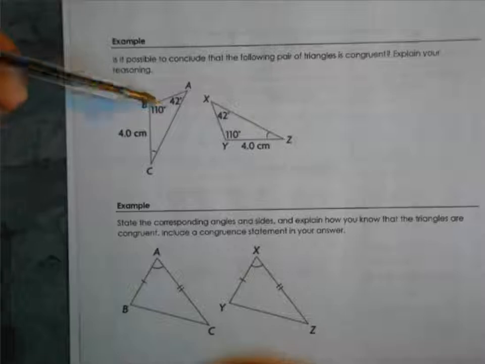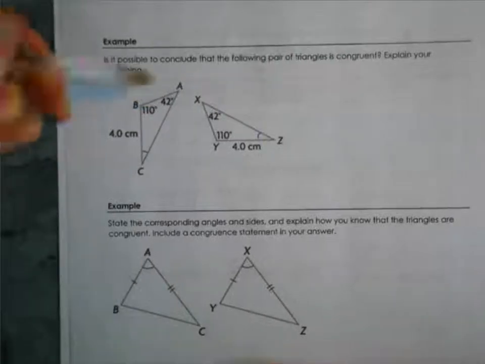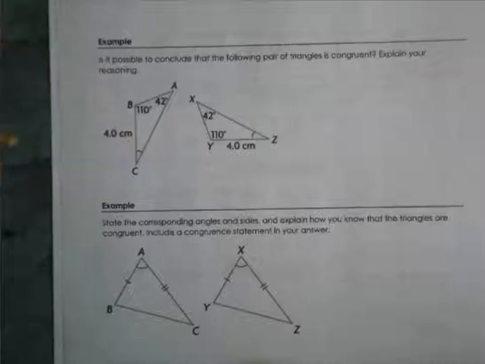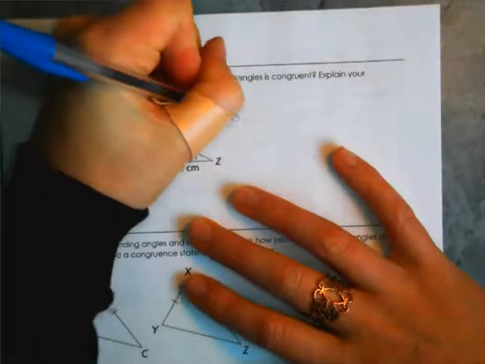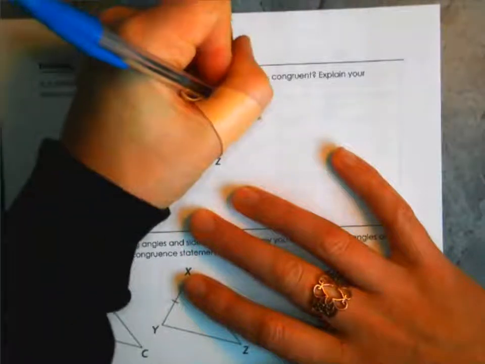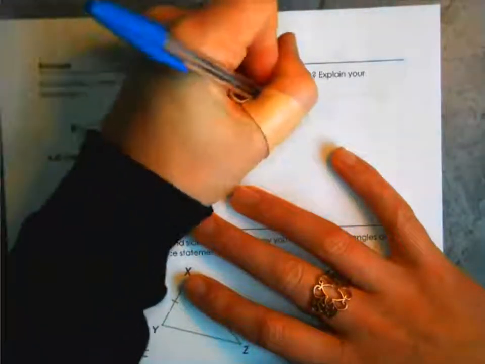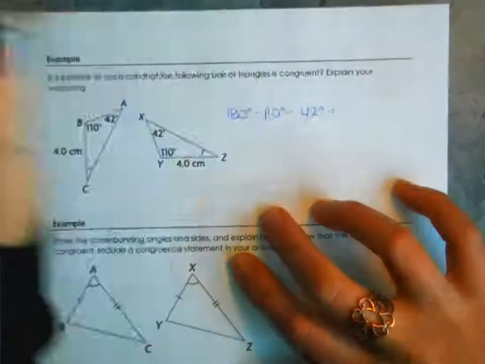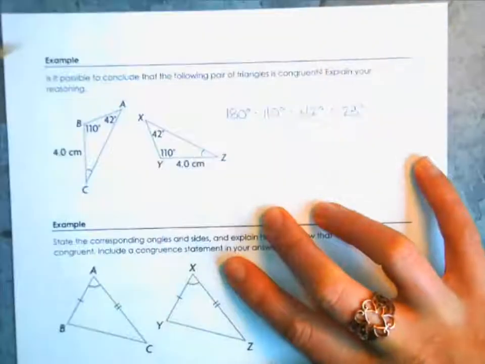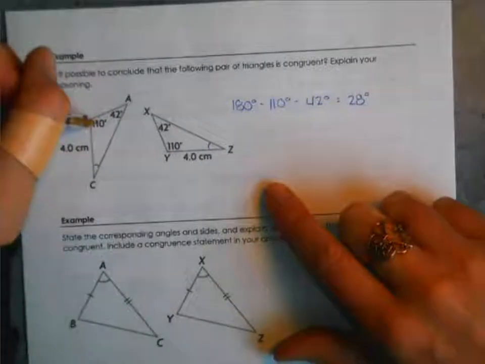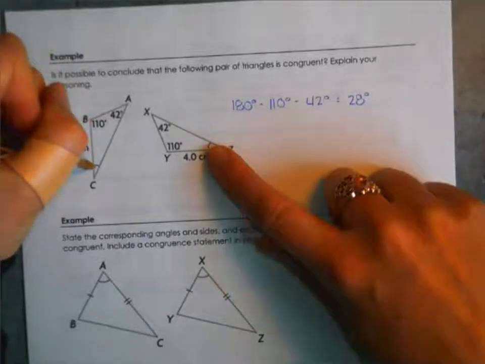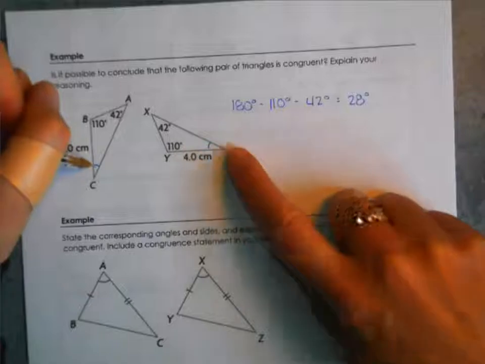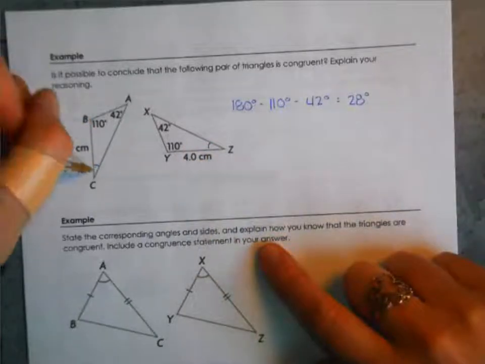We have a triangle. We have 2 angles already present. So the first step that we need to do is to find our missing angle. And we know that all the angles in a triangle add up to 180. So this should be pretty straightforward. We're just going to do 180 degrees minus 110 degrees minus 42 degrees, which leaves us with a 28-degree angle. Okay, so now we can say if we have 28 degrees here and 28 degrees there, it's the same measurement. Now we can do our angle, side, angle argument.